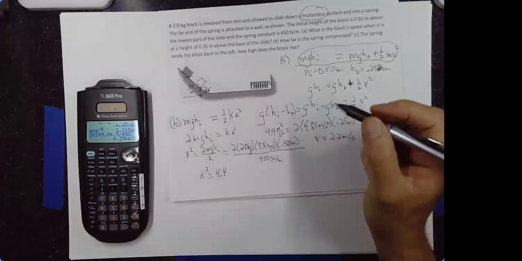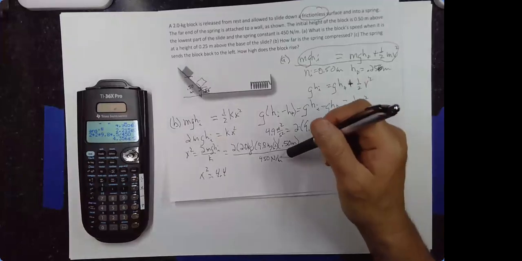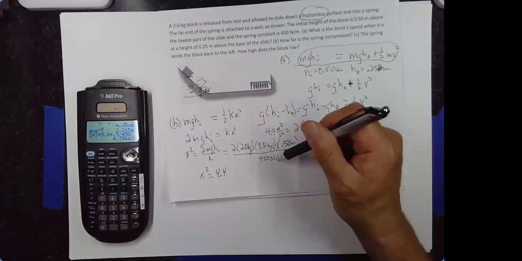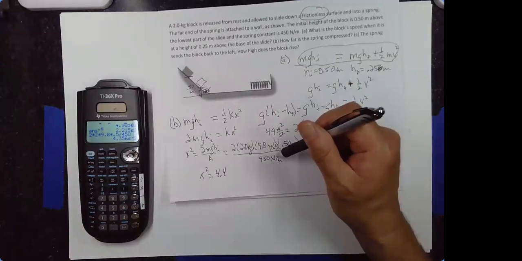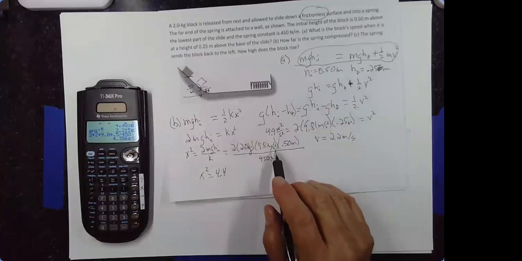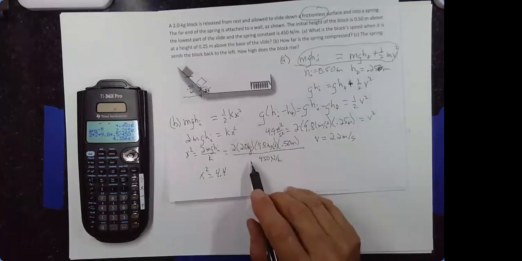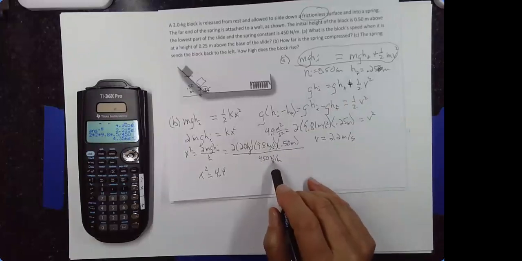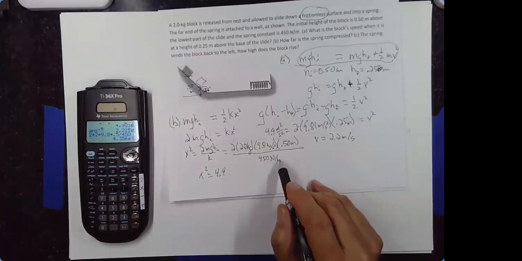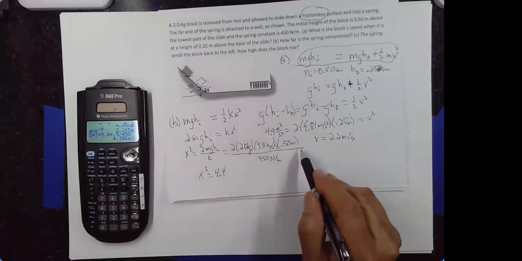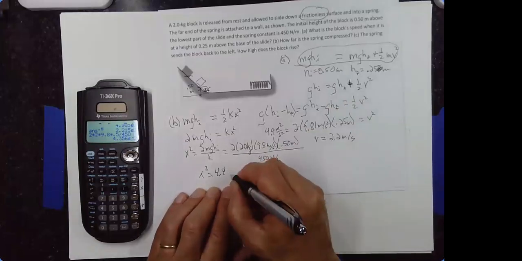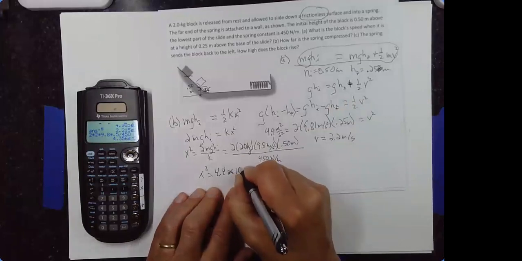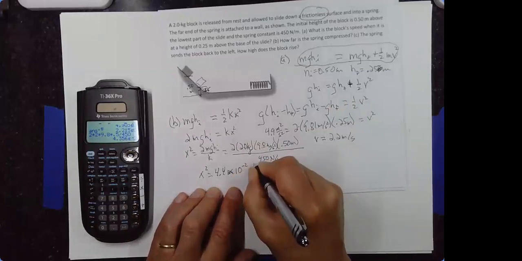4.4. Okay, unit-wise, what are we going to get? Remember, a Newton per meter, a kilogram meter per second squared is a Newton. So this Newton on top will divide with that Newton, and I'll have 1 over meters on the bottom, which will flip up top and give me meters squared. So, 4.4 times 10 to the minus 2 meters squared.